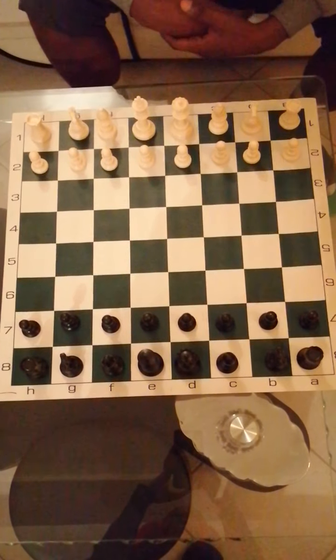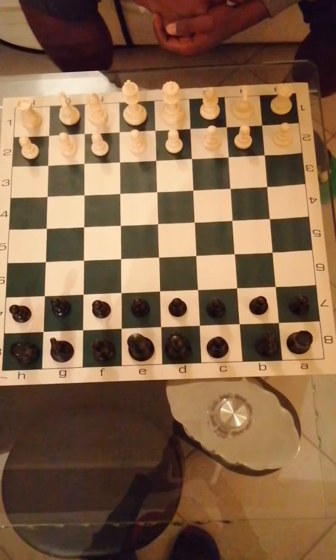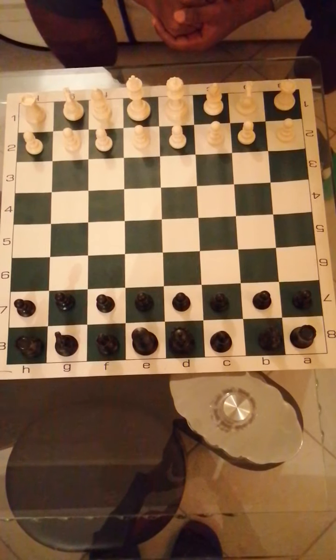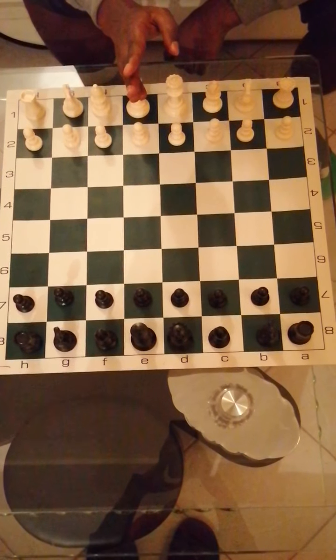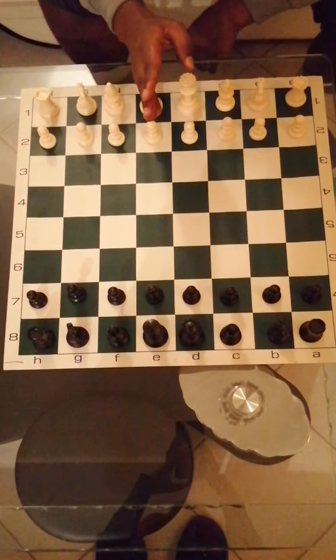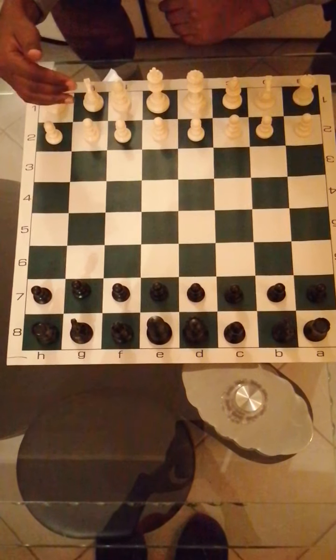Now let us look at how each and every piece moves on the board. We first start with the pawns. Now the pawns move vertically. They move straight forward. They are the soldiers. So they are the foot soldiers, and they move straight forward. They march ahead.